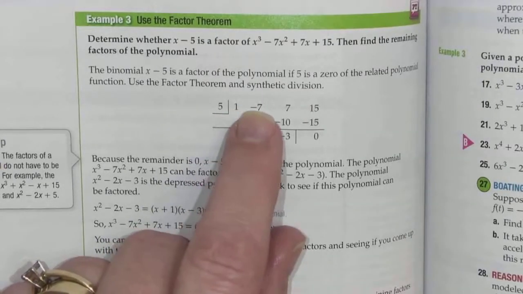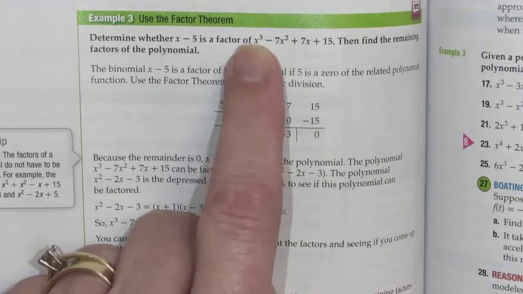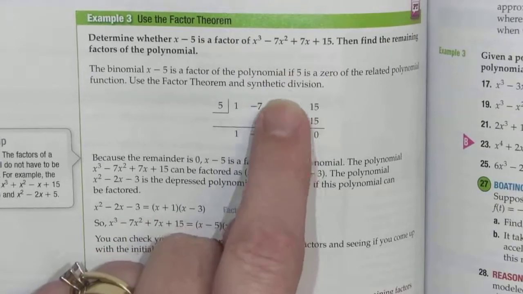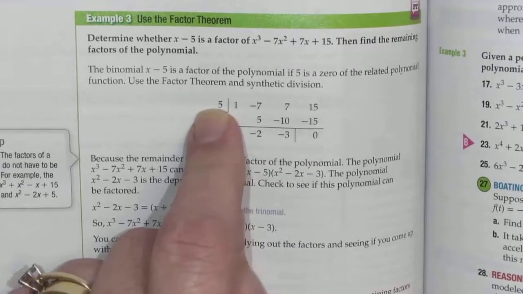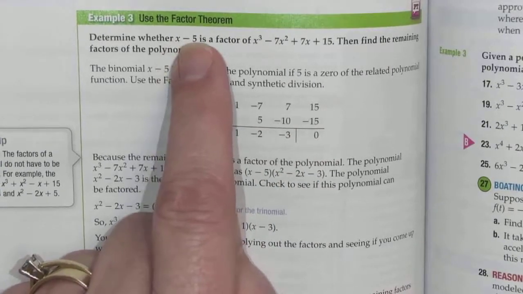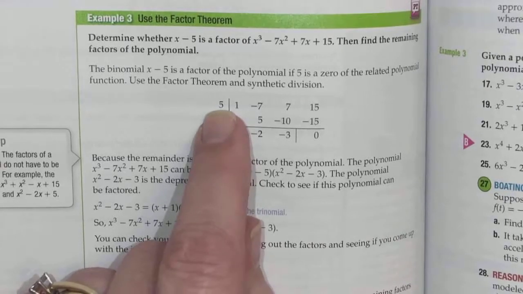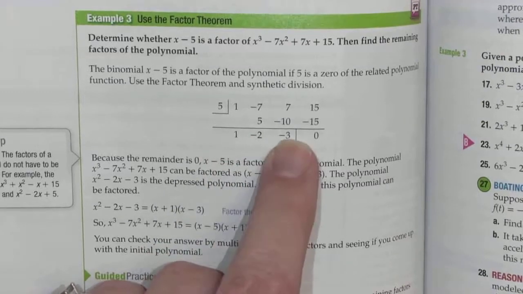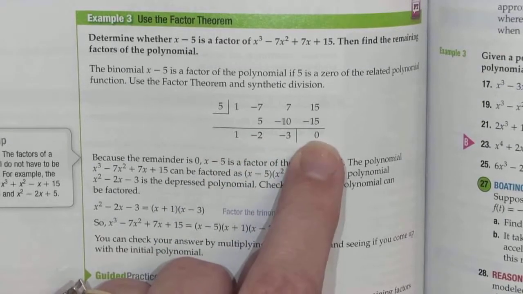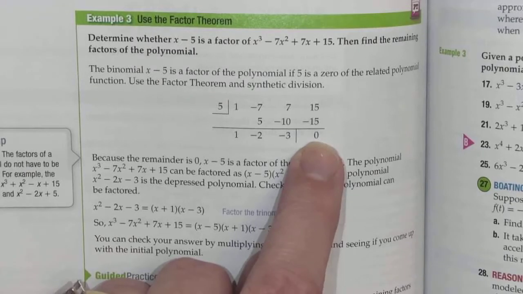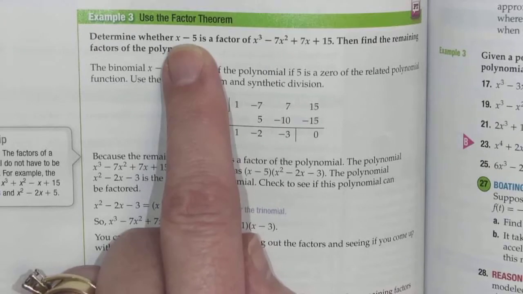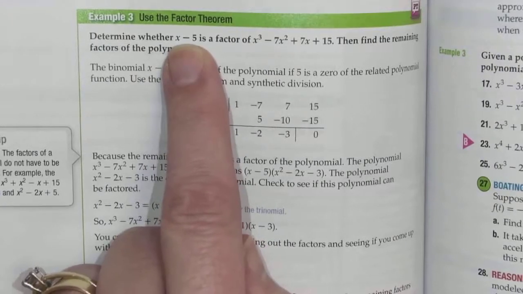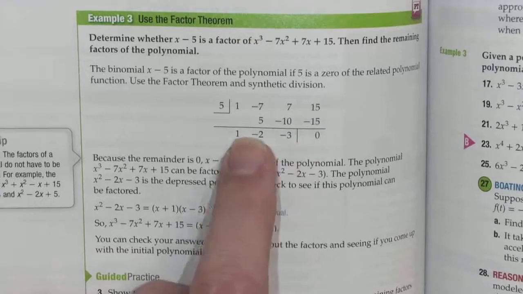We're going to put our numeric coefficients here to synthetically divide: 1, negative 7, 7, and 15. Everybody good? If we divide by 5, which is the root from the factor x minus 5, am I saying that enough that you're really hearing me? Then synthetically divide. What did you get? What's our remainder? 0. So we know that x minus 5 is a factor.